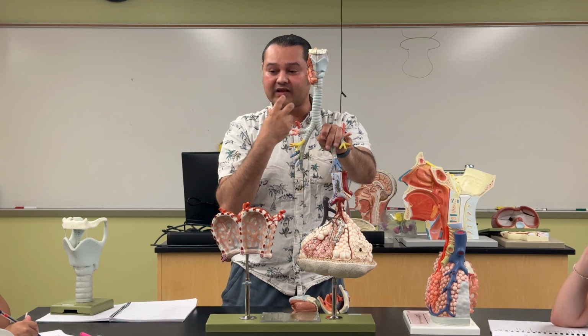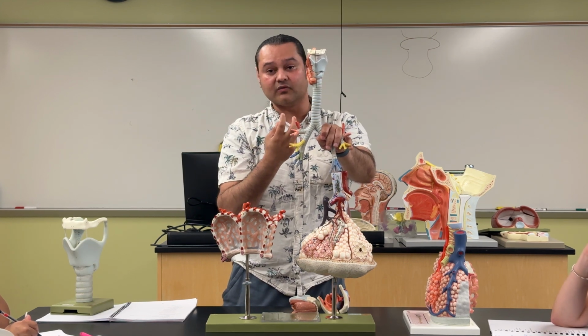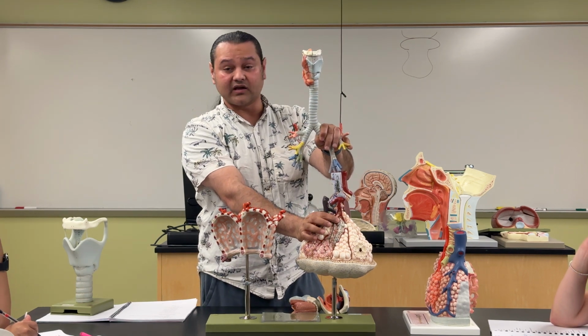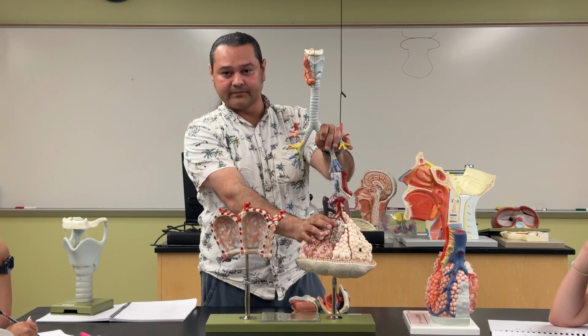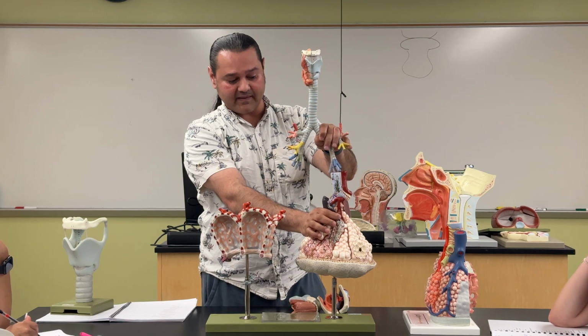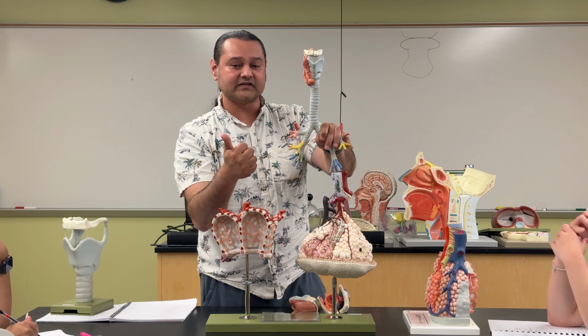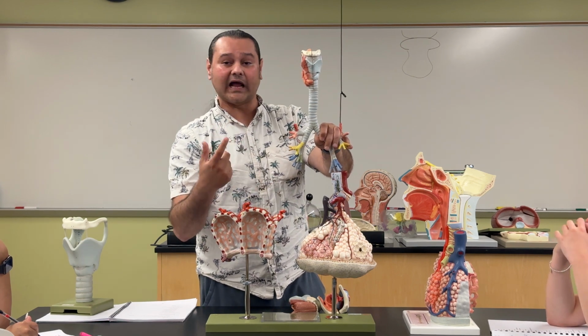Okay? So that's why they purse their lips and breathe in that certain way. It's because the respiratory bronchioles collapse because there's no cartilage. That's the only part that collapses. So now, the respiratory bronchiole doesn't have cartilage, but it has the start of what is called the alveoli.